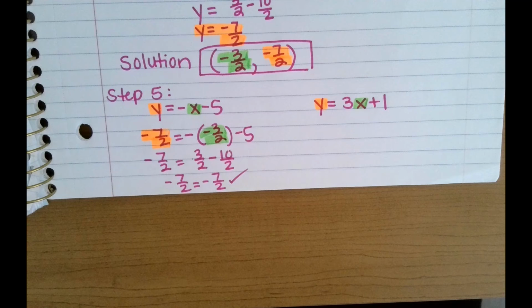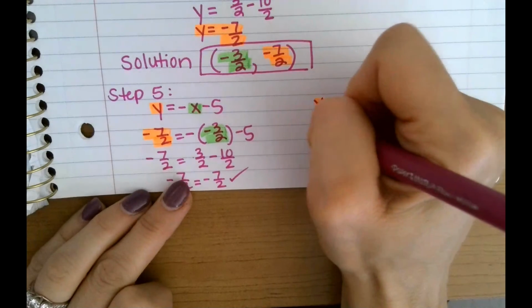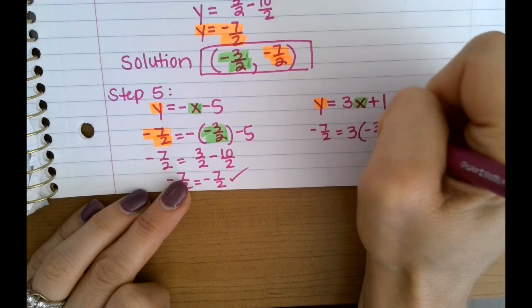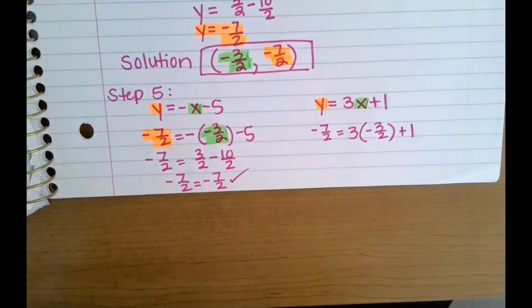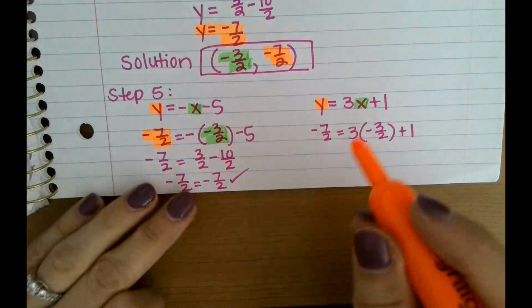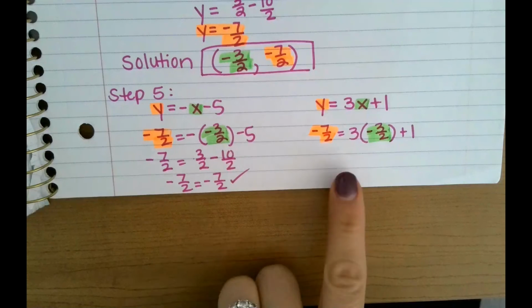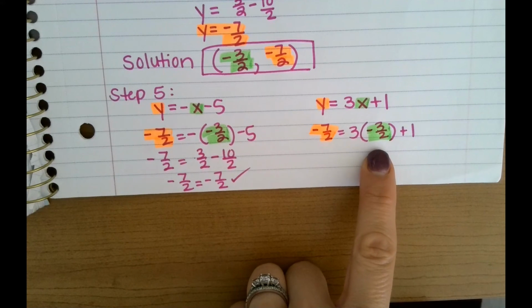And then the second equation. All right, so now solve, what is 3 times negative 3 halves?